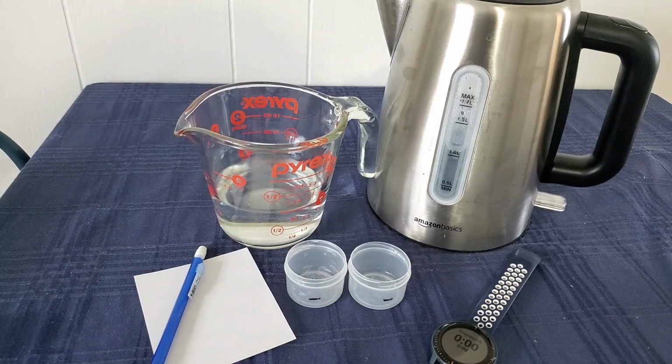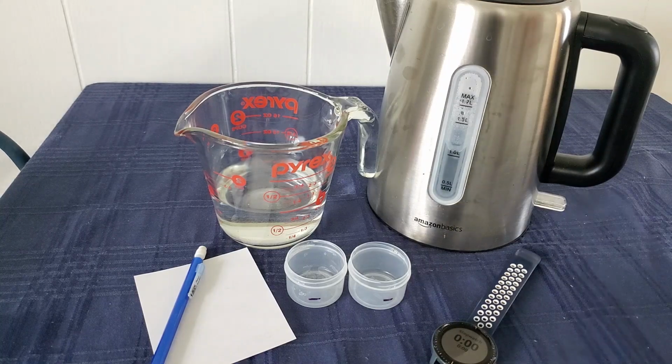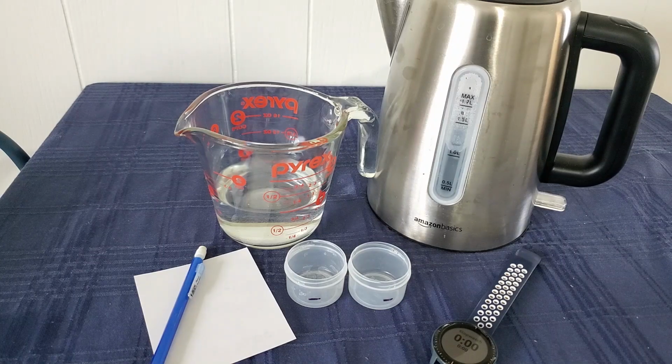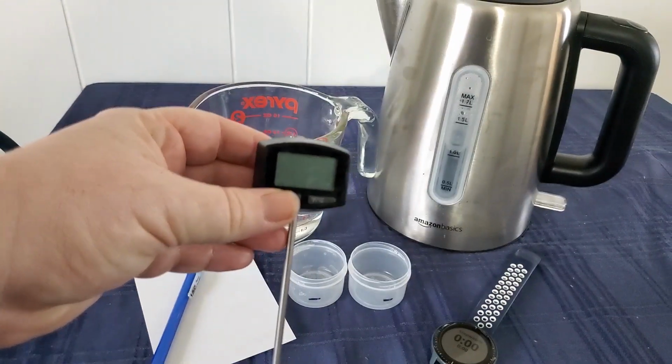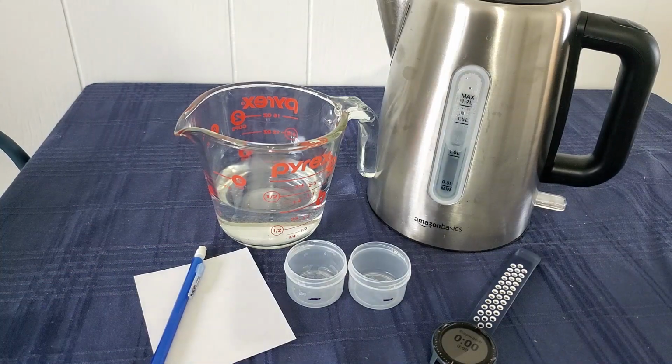Mine happens to be straight out of the tap, but I let it run for a while to get nice and cold. And then you're going to need hot water. I've heated up some water in my kettle. If you have a thermometer, you can use that to determine the temperature of the water before you start.